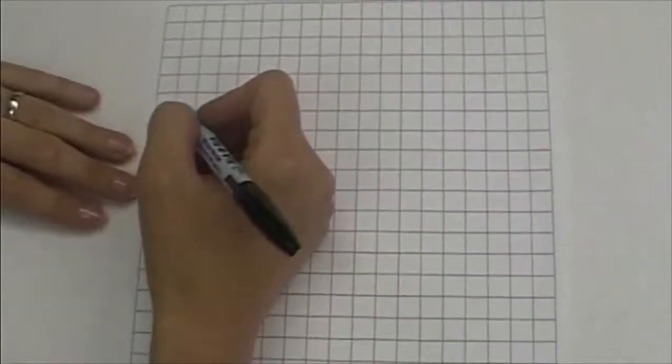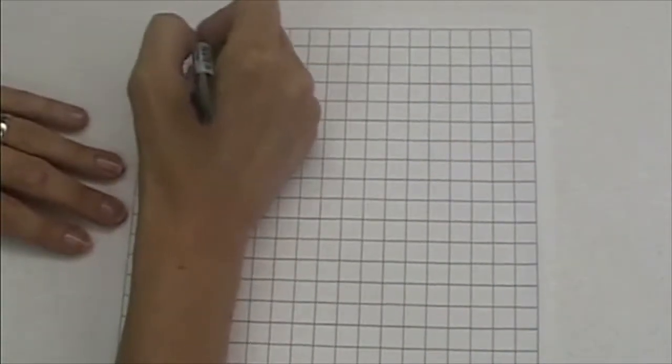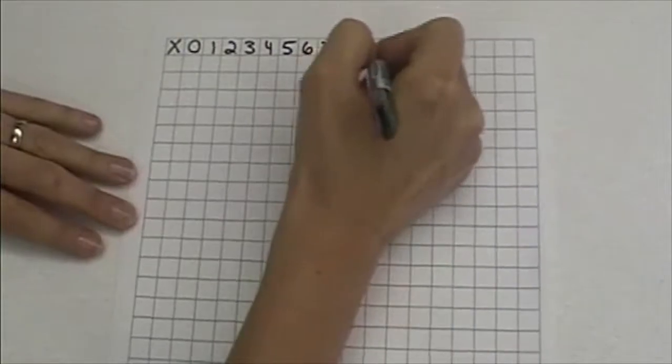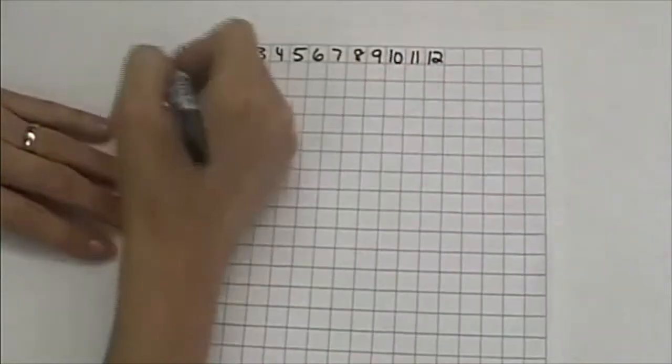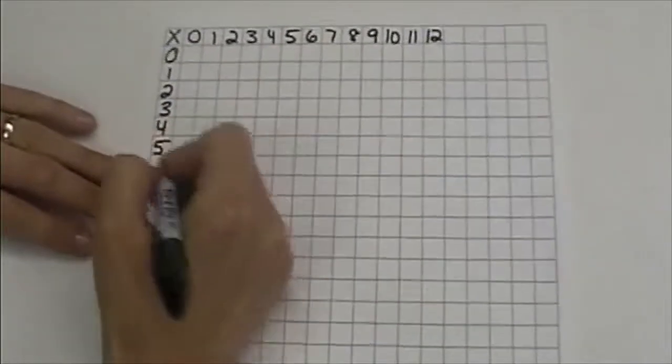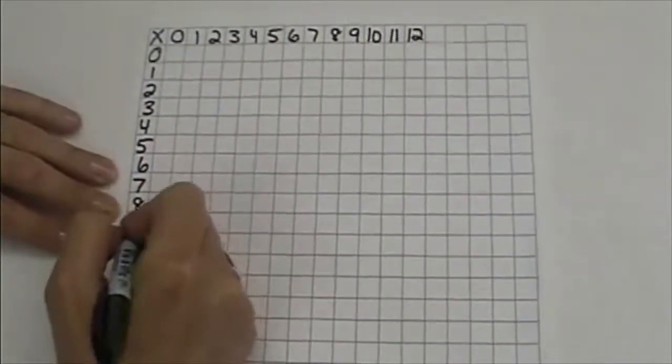This is an example of how to complete the multiplication grid. First of all, you tell the world what you're doing, which is multiplying, and then you write the factors. Our factors this year are 0 through 12. The rule is whatever you do on the top, you need to do on the bottom. So if you do it going across, you need to do it coming down.